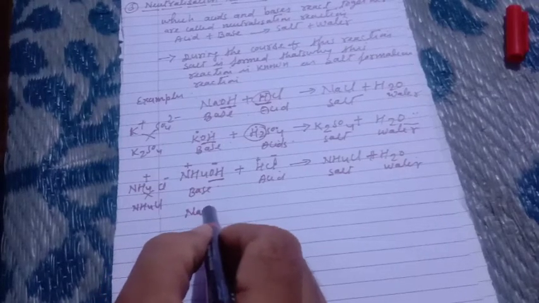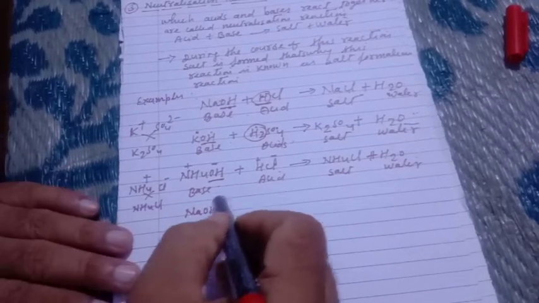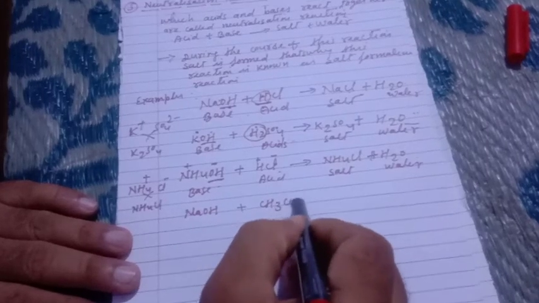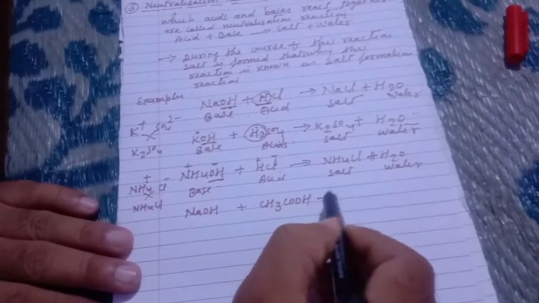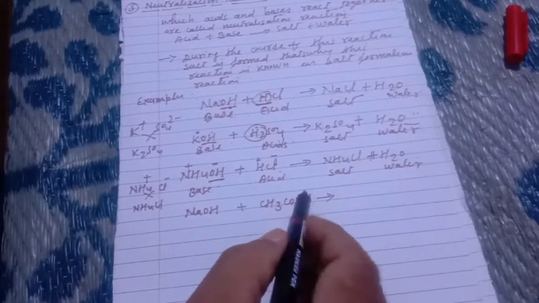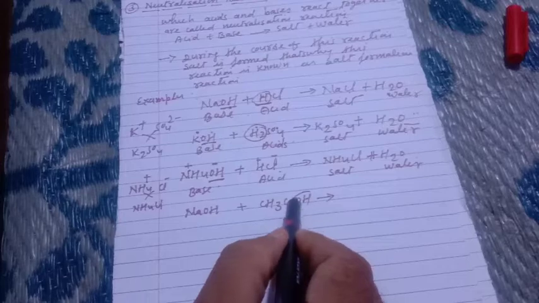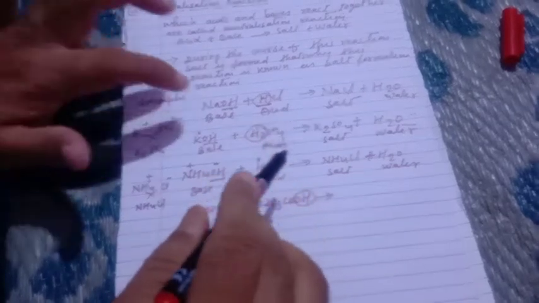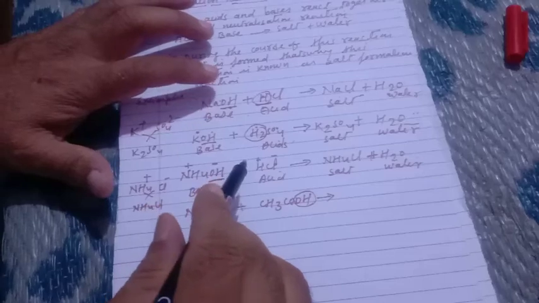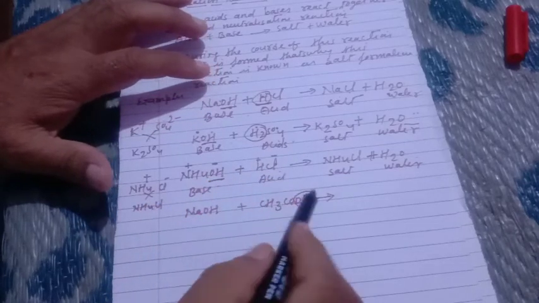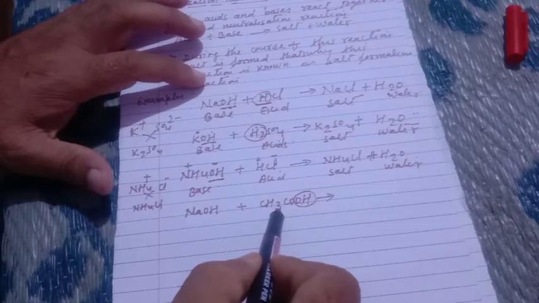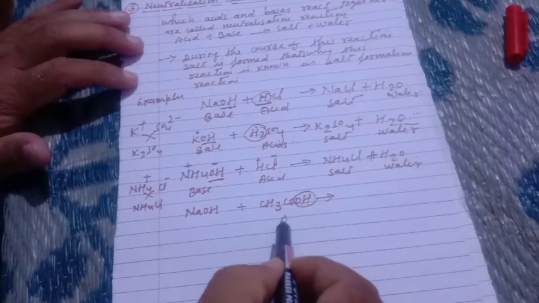Again, just try to understand. This is NaOH plus acetic acid, CH3COOH. This is also an acid, but you can say, sir, this also contains OH. Means the definition which I told you, that substances which contain OH are bases. Here you can say, sir, this also contains OH, so it is a base, but actually this is an acid.